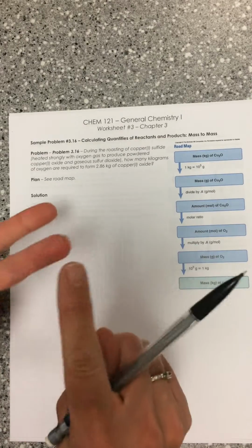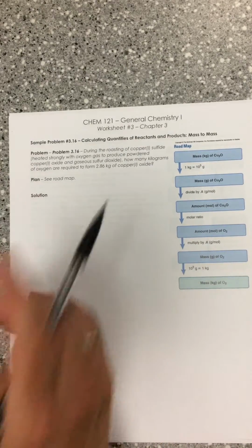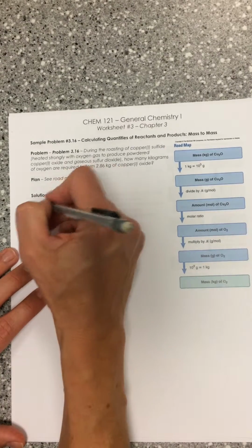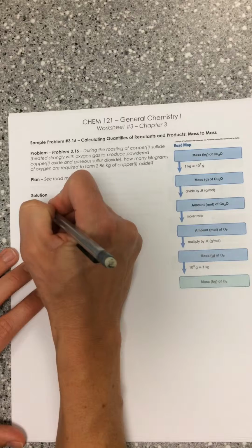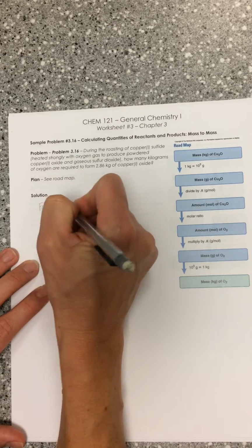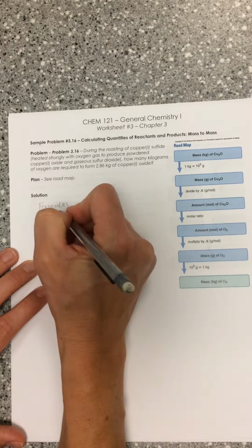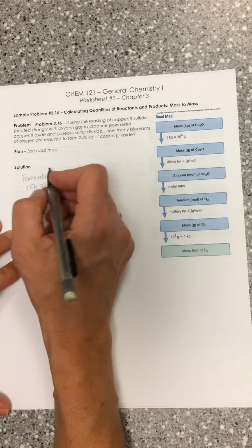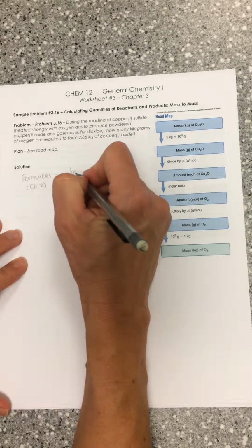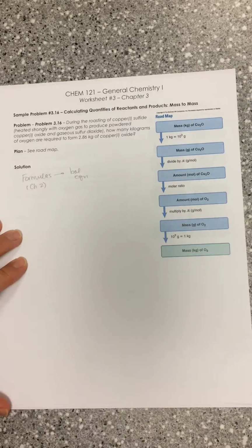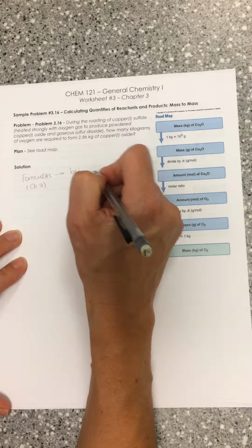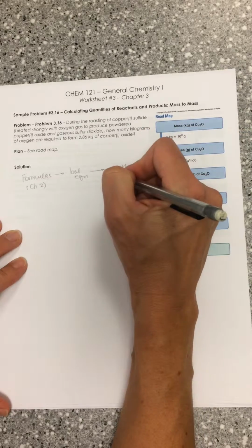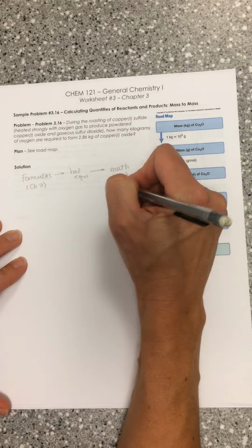But with this problem, we start a little bit further back because they don't give us a balanced chemical equation. They don't even give us chemical formulas. They give us words. So we need to take these words and create formulas. This mandates a proficiency in material learned in Chapter 2. Once we have those formulas, we can make a balanced chemical equation. Once we have our balanced chemical equation, then we're ready to do our math, our stoichiometry, our unit conversions.